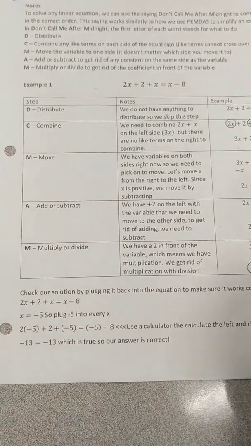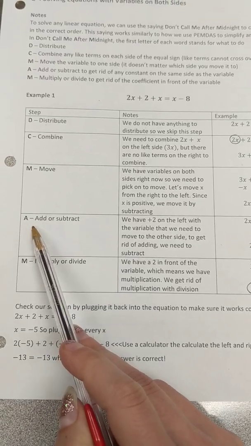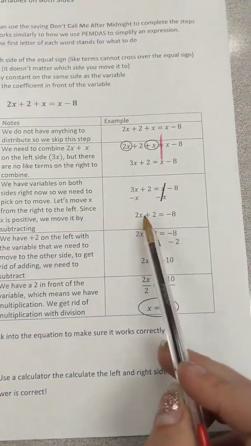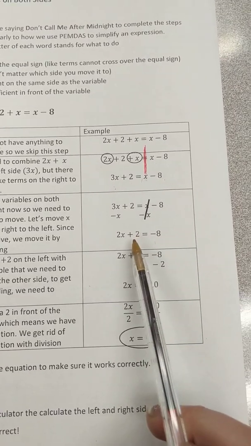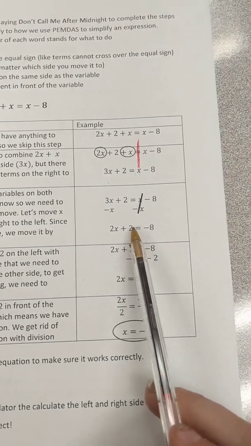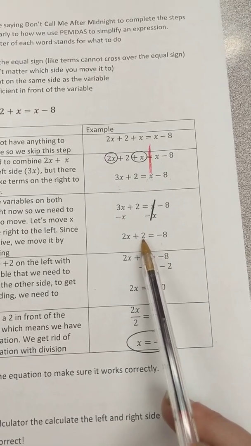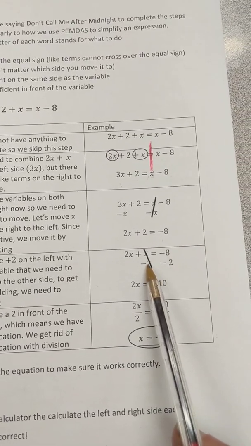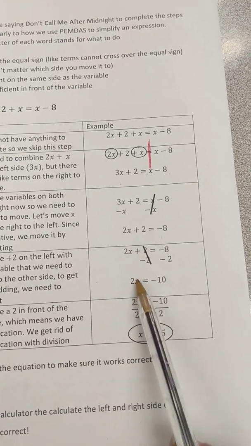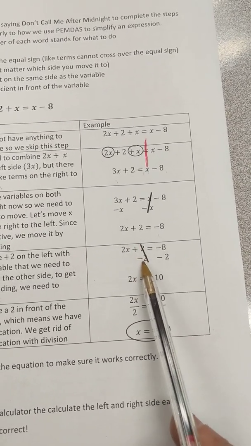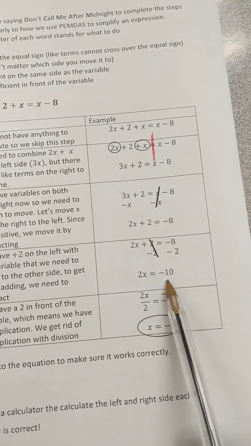Okay, after I move my variable to one side, I add or subtract. So I have 2x plus 2 equals negative 8. I want to move this constant right here, this plus 2. So if I have a plus 2, I need to get rid of it by subtracting. So I'm going to subtract 2 on both sides. So my 2x stays the same. 2 minus 2 goes away, equals negative 8 minus 2 is negative 10.